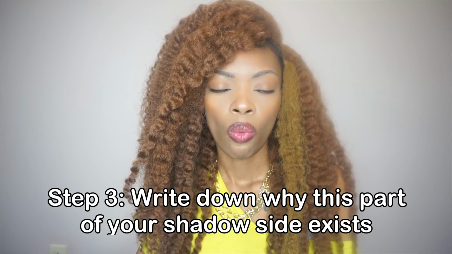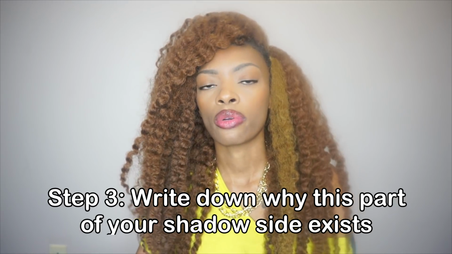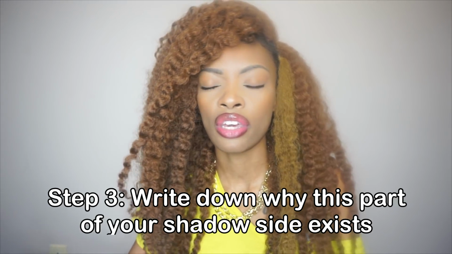So the next step is to write down why this aspect of your shadow side exists. And this is where kind of the emotional work comes in, because when you suppress a certain part of yourself, it's for a good reason. It's because you are ashamed of that part of yourself. It's because it is painful to acknowledge or express that part of yourself. So this part can get a little bit emotional.